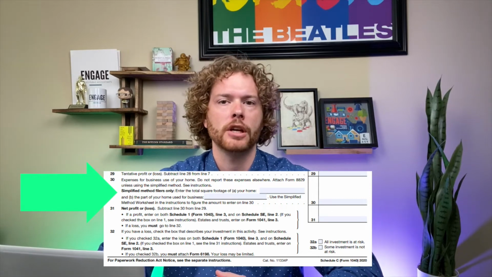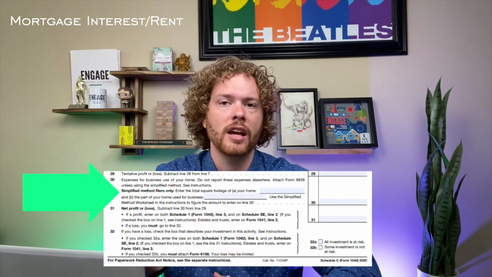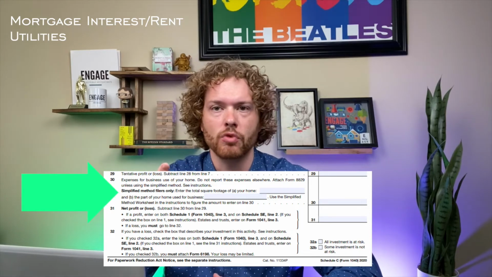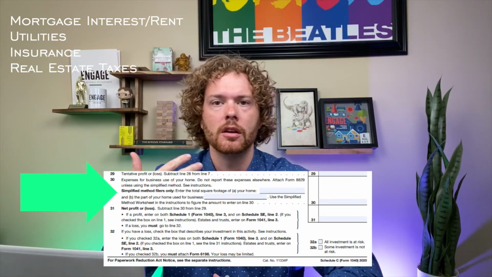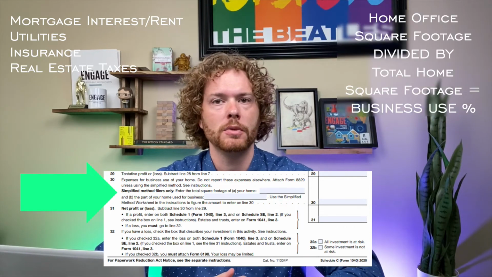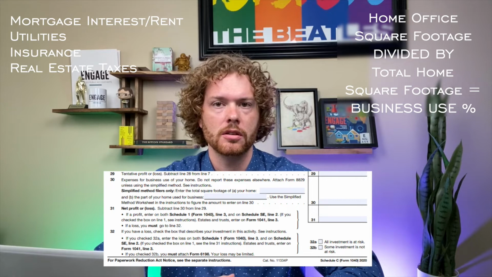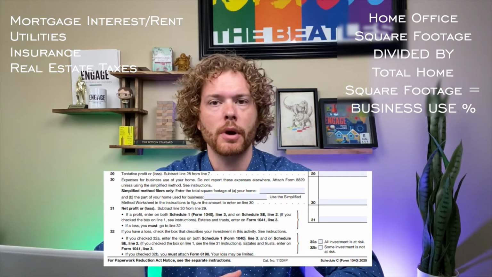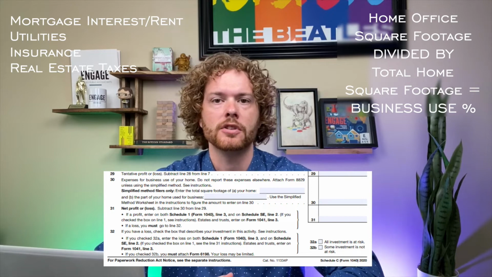You'll total up all applicable expenses: mortgage interest or rent, utilities, real estate taxes, renter's insurance, homeowner's insurance, etc. And you'll use the square footage of your home to determine the business use. And then you'll multiply that percentage by your total allowable home expenses to find your deduction amount. This is an area that can be easily exploited, and also easily provable by the IRS as to whether or not the area you've identified is actually exclusively used for business. So be very careful not to be too aggressive here.